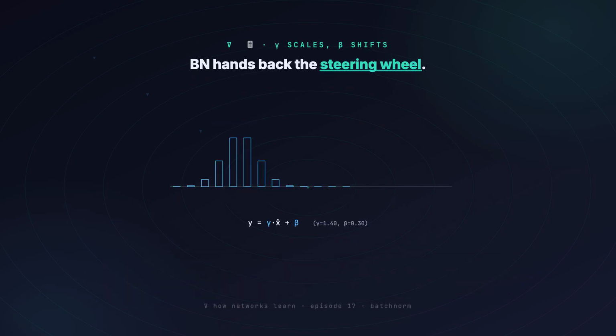Now the part everyone forgets. If batch norm stopped at mean 0, unit variance, it would be a straitjacket. A tanh or sigmoid unit fed only the linear middle of its range can never use its saturating ends. You'd have crippled every nonlinearity in the network. So BN immediately undoes its own normalization with two learnable knobs: gamma scales, beta shifts. y equals gamma x hat plus beta.